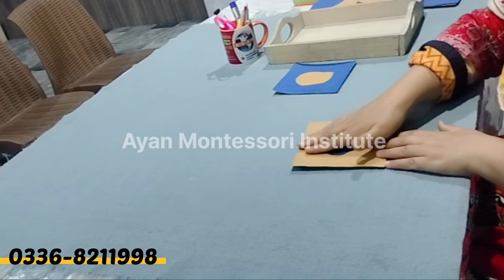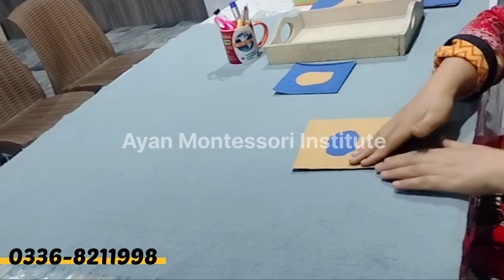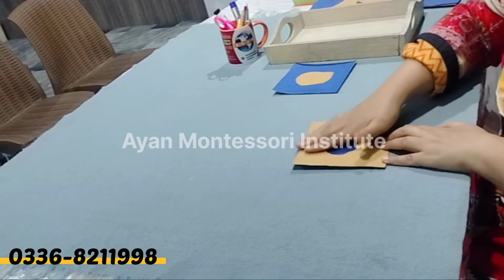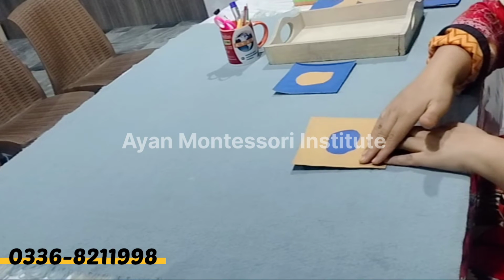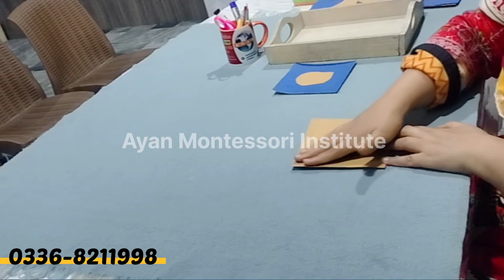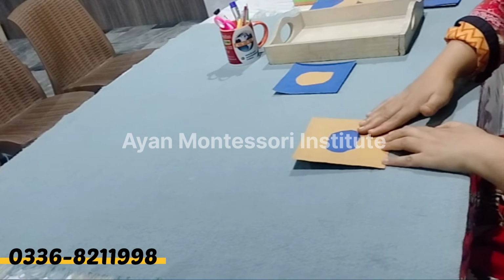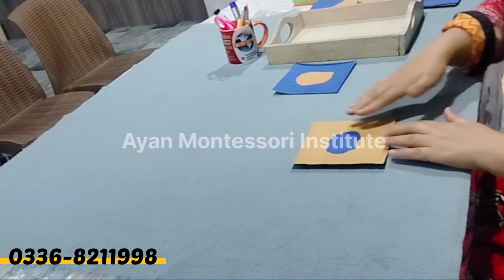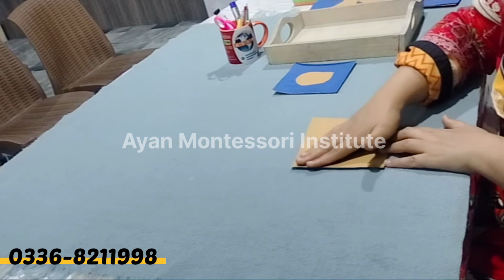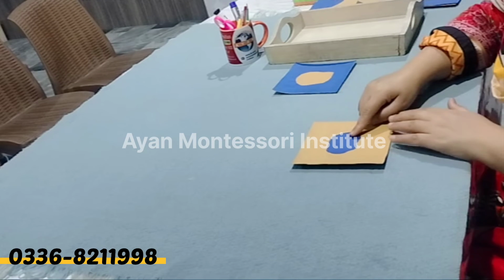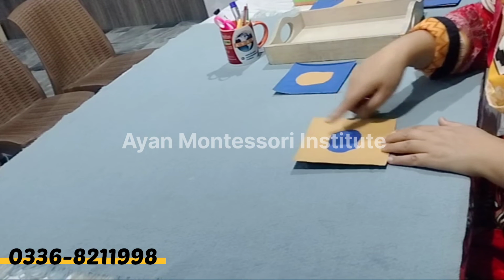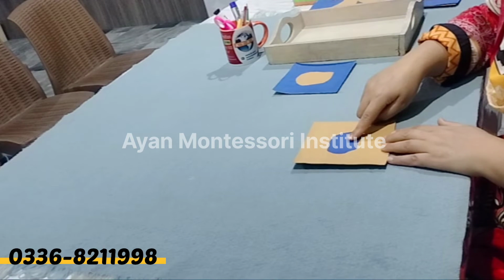You are going to feel it, and after feeling the whole area that has been pasted with the help of zero grade sandpaper, you will tell the child, this is land and this is water.